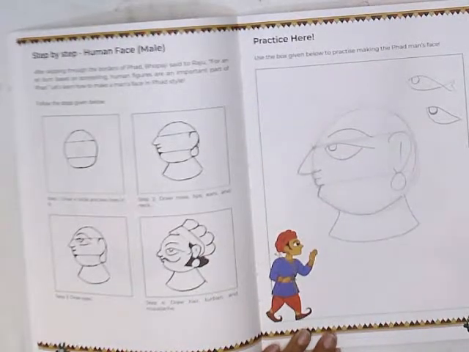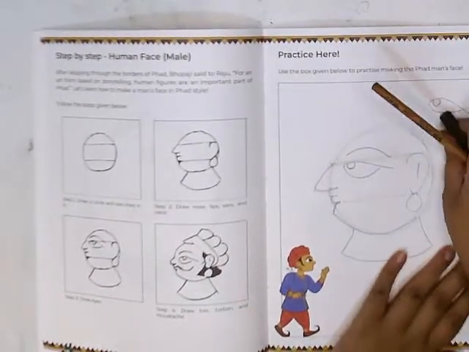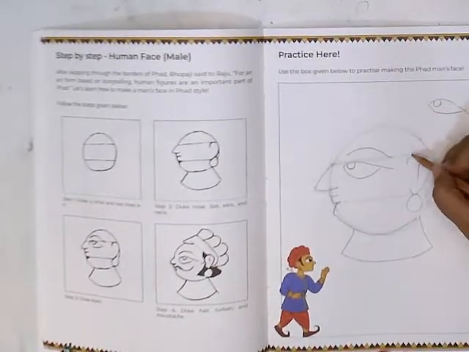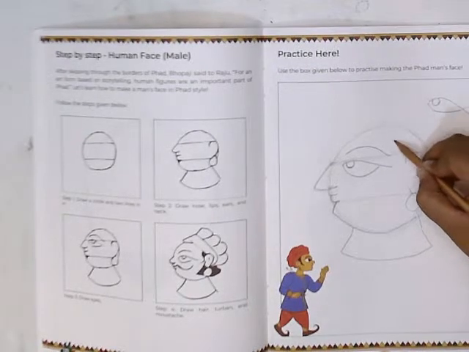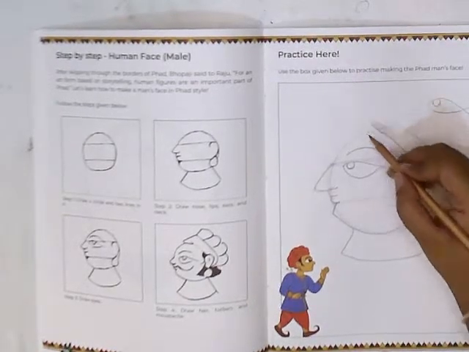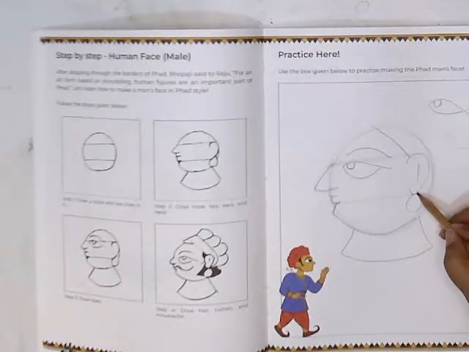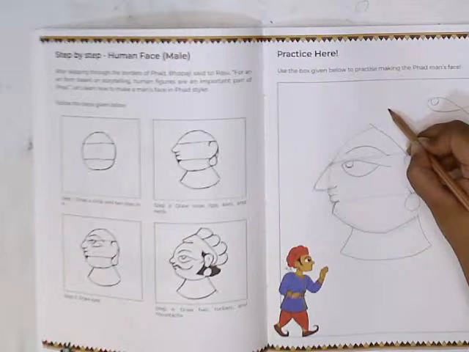Okay, let's move ahead and let's add the pagdi now. Now for the pagdi, what I'm going to do quickly is I'm just going to add a line from the ear. So just above the ear, I'm just going to start making a slanting line crossing the head just like this, and another one going from behind the ear and going all the way up just like this.